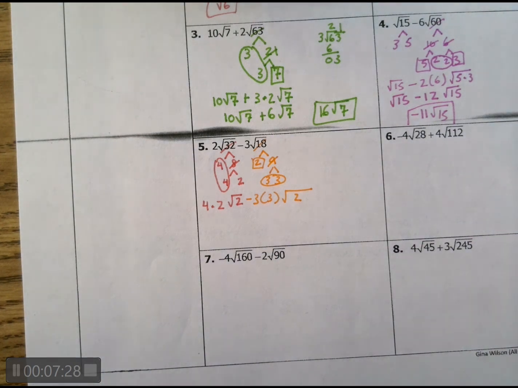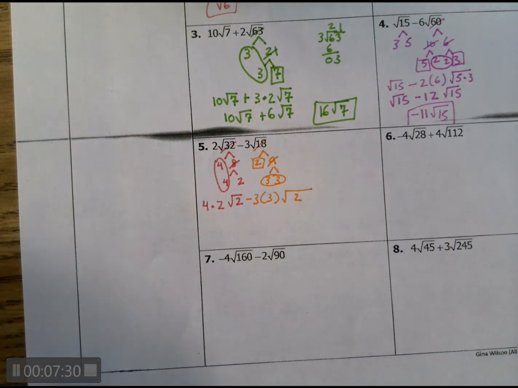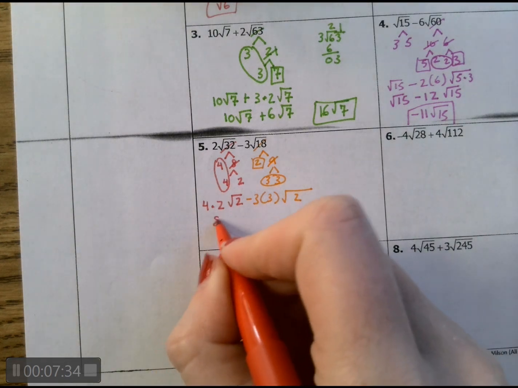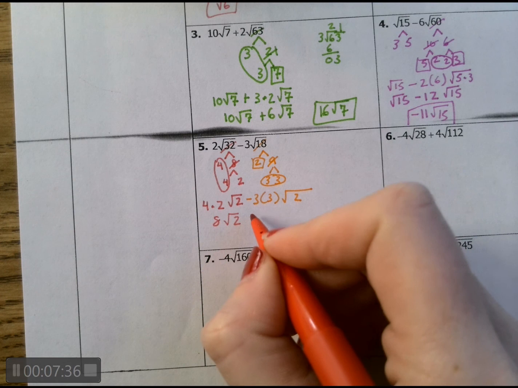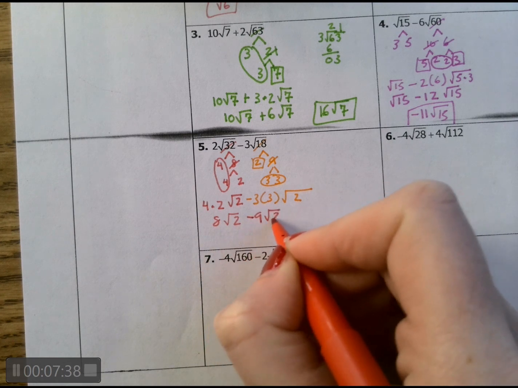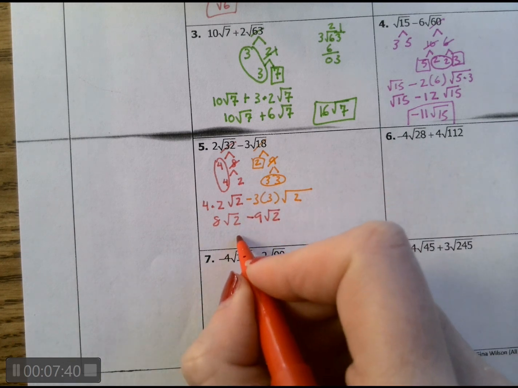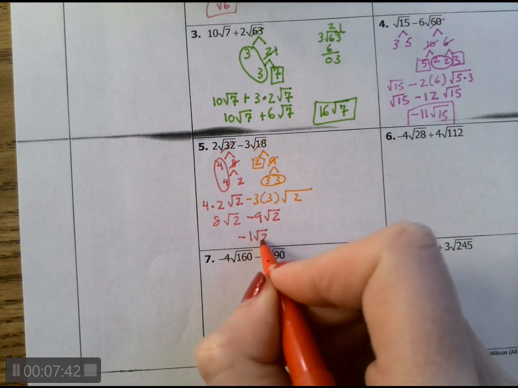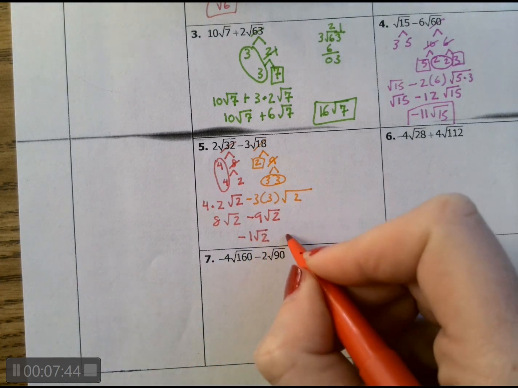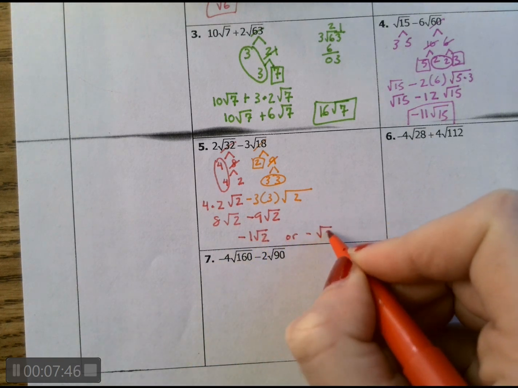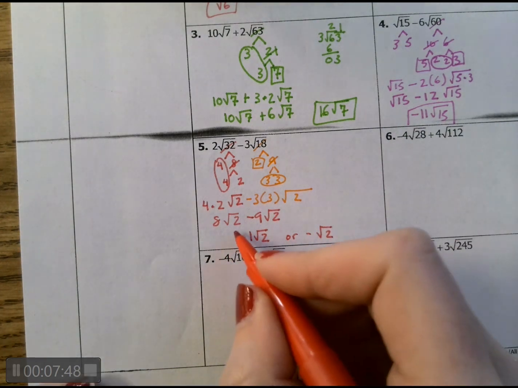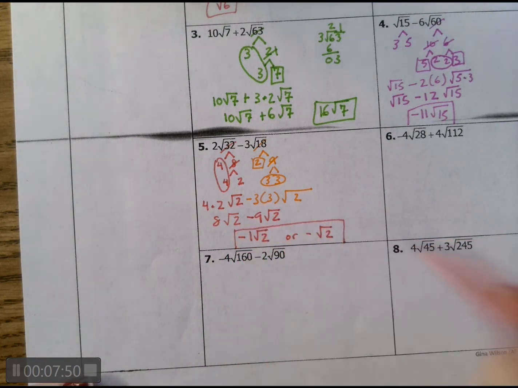Okay, then we're going to simplify. I'm going to go back to red. 4 times 2 will give us 8 square root 2 minus 9 square root 2, which will give us negative 1 square root 2. Or you can write it negative square root 2. Both of these answers are correct. Alrighty.